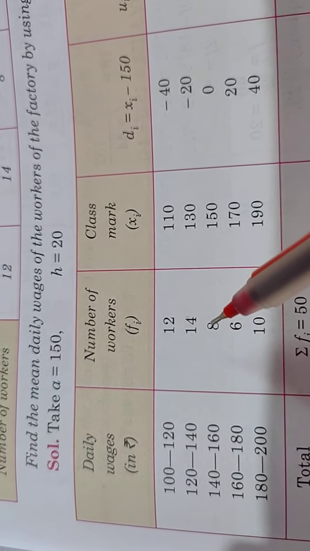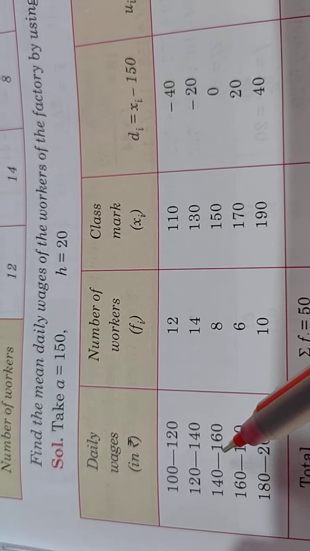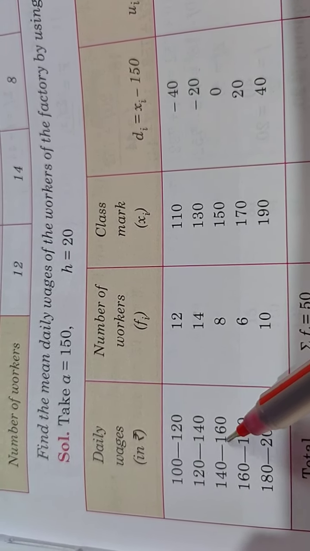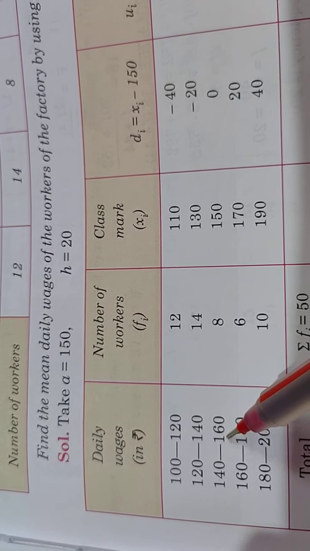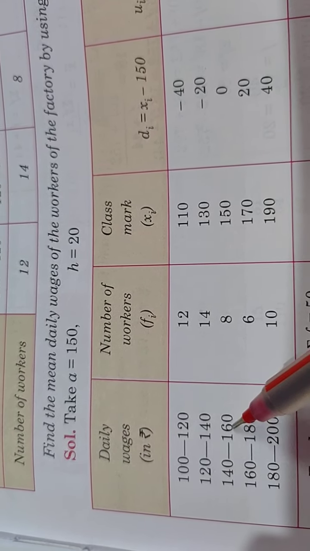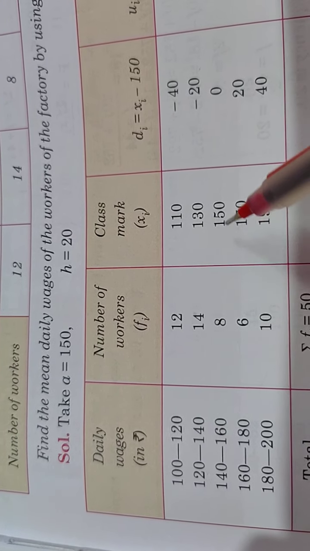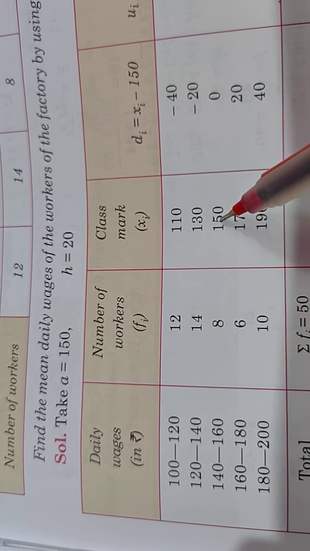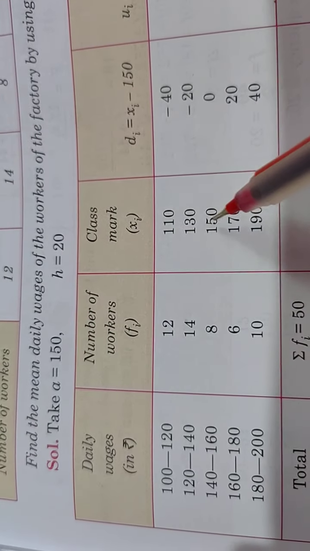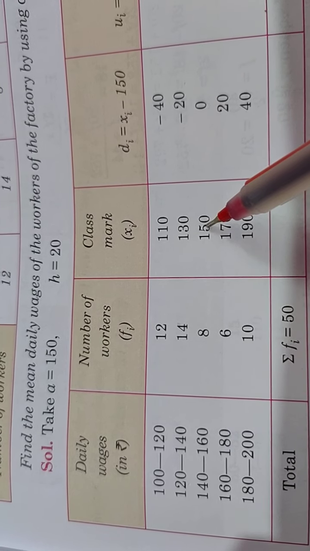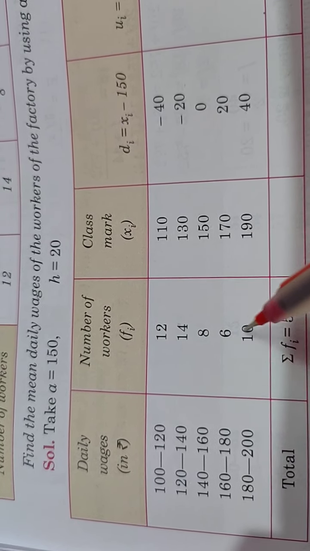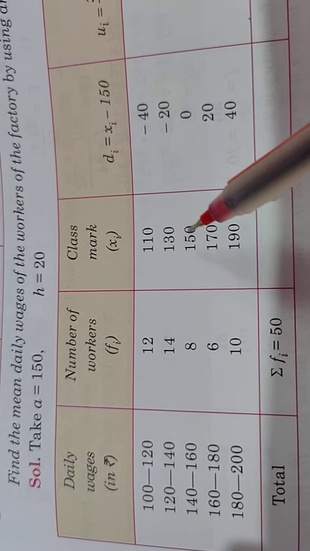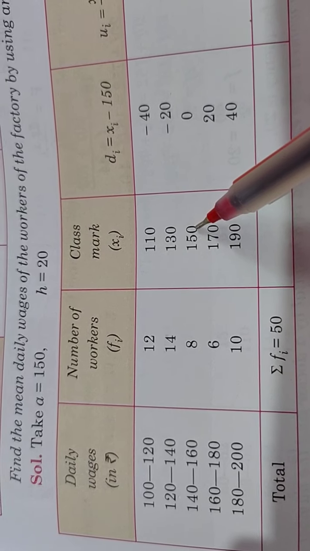So we will assume the mean. See, there are a total of 5 classes. Actually we will consider the middle class for the mean, 140 to 160. This is our middle class and its class mark is 150. So this 150 is our assumed mean, A. So A is 150. For this we will consider the middle class and its class mark. So the value of A is 150.